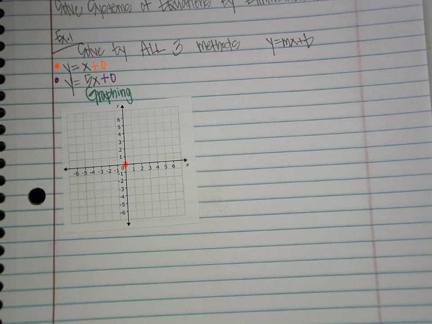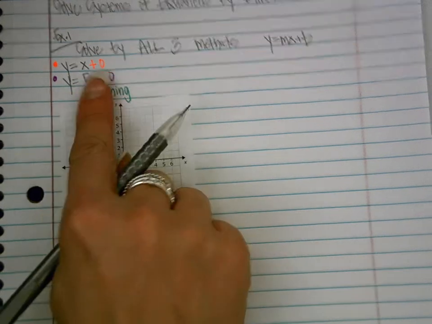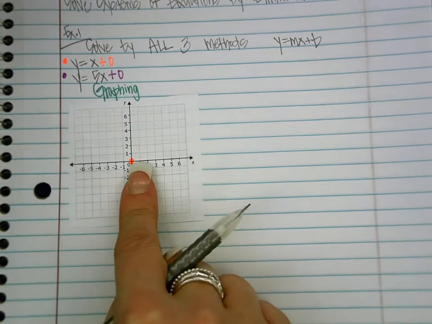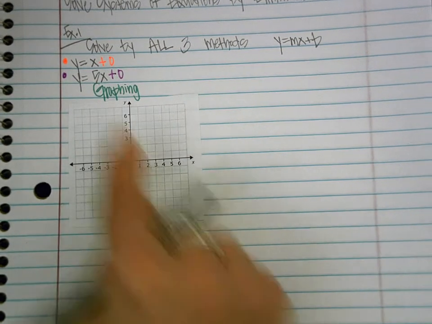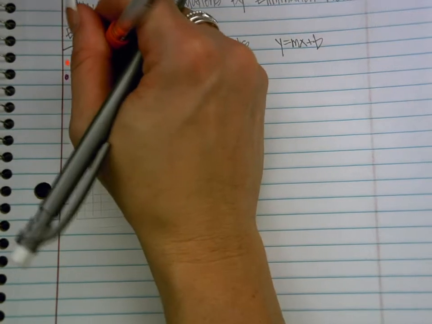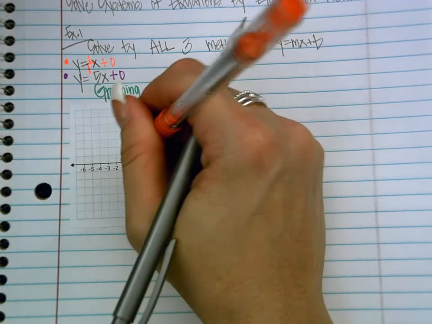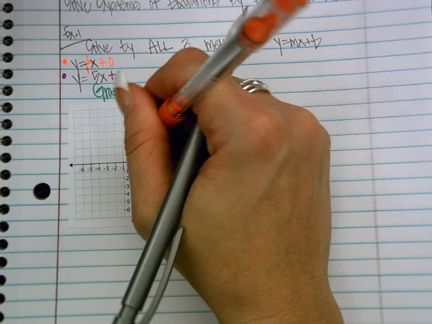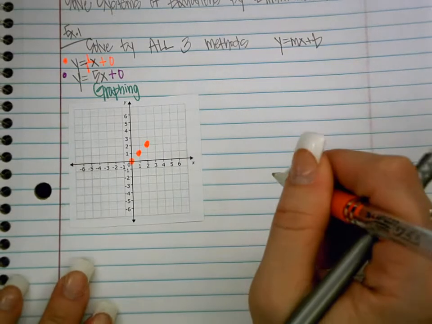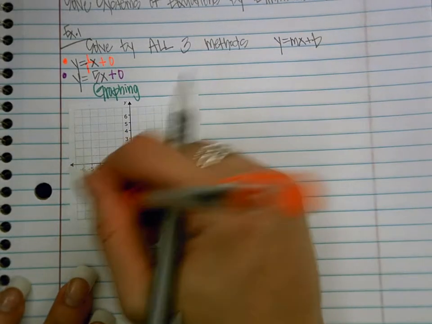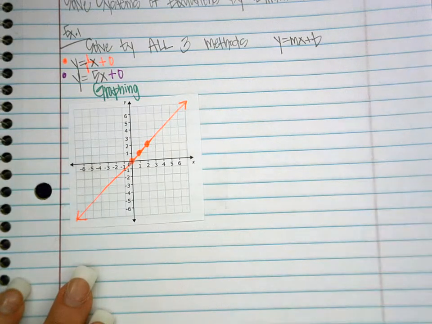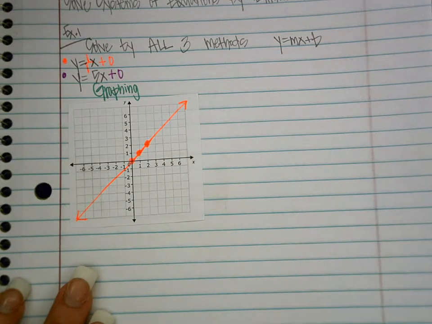Y-intercept is where you make your first point. So, for the orange line, we're going to start at 0. Make your first point at 0. What is the slope of y equals x? 1. So that tells you you move how? Up 1 over 1. And we always move to the right. So up 1 over 1. Draw as straight of a line as possible. I'm going to show you why graphing is not always the best method.